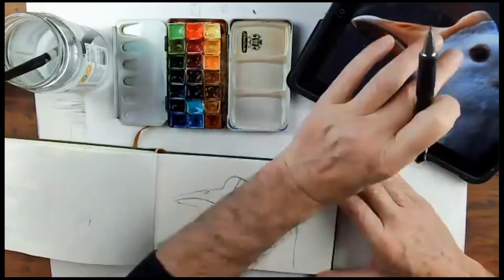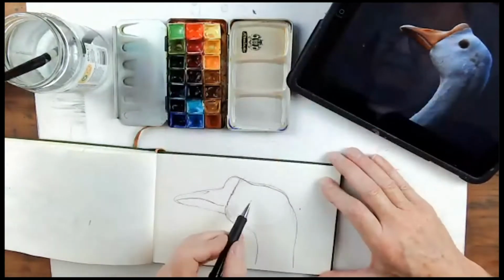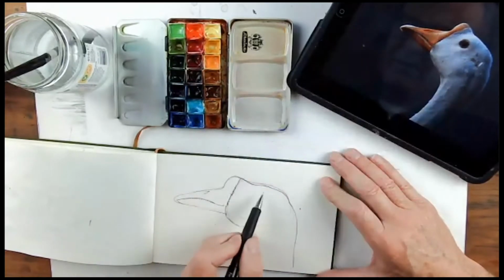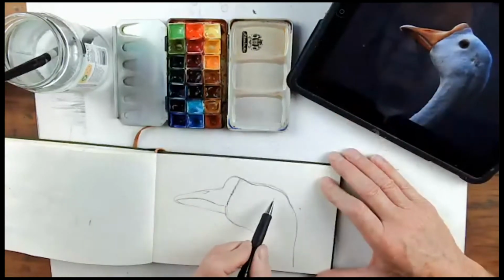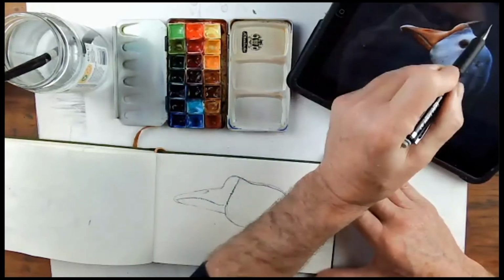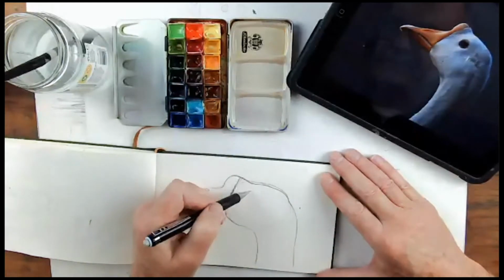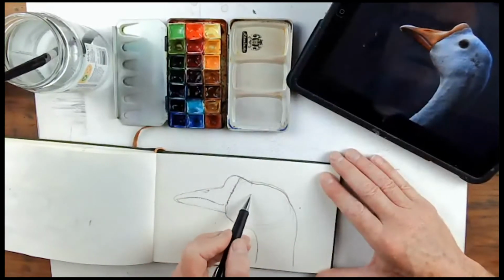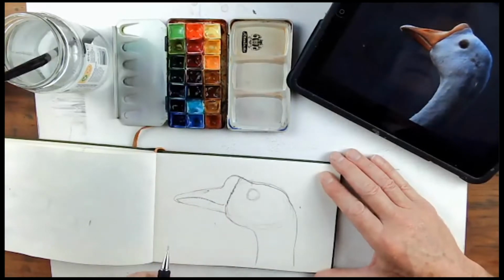We haven't got the eye in yet, which is a pretty major component of this head. So I'm looking and weighing up whereabouts it is. It's not back here. It's not down here. I'm just weighing up where it is in terms of this dip here and in terms of this bill down here. And I reckon, just to flesh him out to start off with, it is about there.